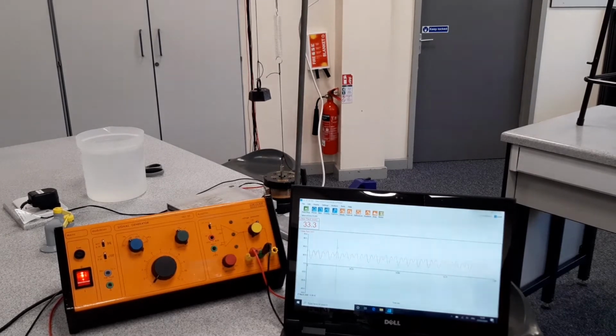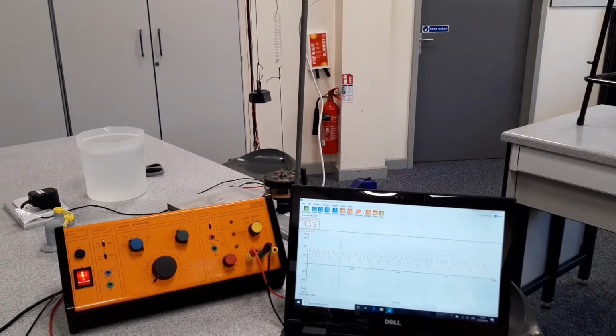33.3 down to 13.3, so slightly bigger oscillations there, so not quite the same value as it was when it was apparently on 1 on the other one. Okay, we're going to go up to 1.2.